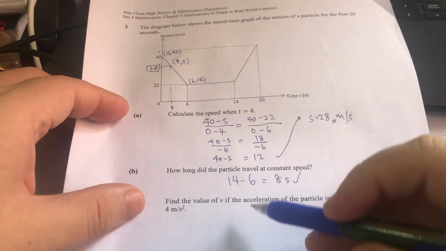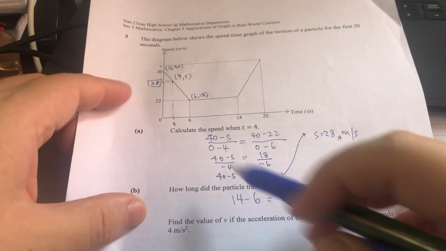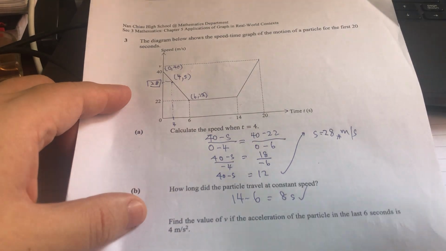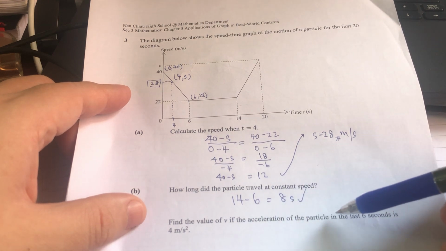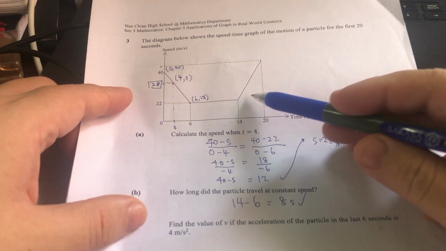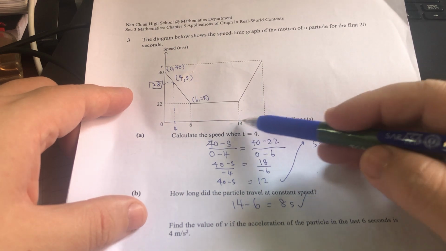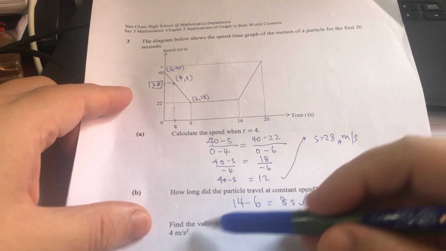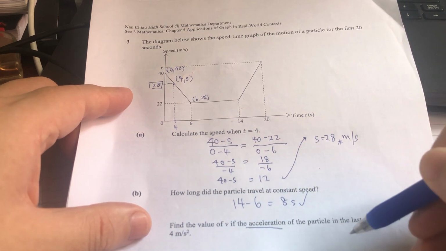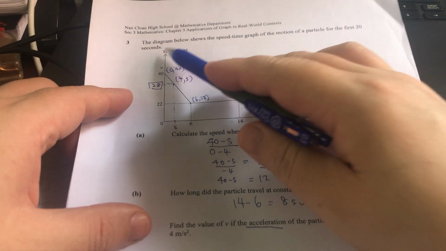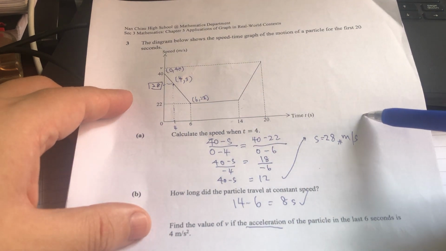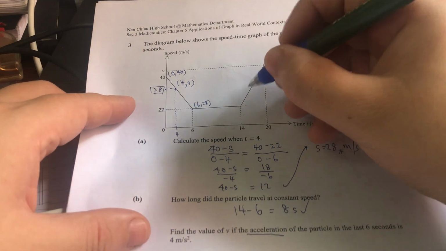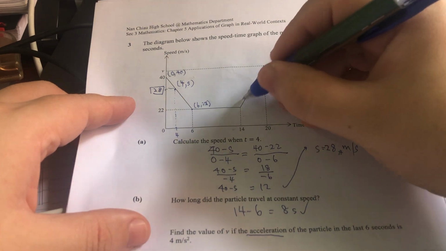Find the value of v, where is v? V is here, okay? So they want you to find that value. Find the value of v if the acceleration of the particle in the last 6 seconds, 14 to 20, is 4 meter per second square. Now, we learn that the acceleration of a speed time graph is equals to the gradient, correct? So they're trying to tell you this gradient is 4, and it's positive gradient, right?